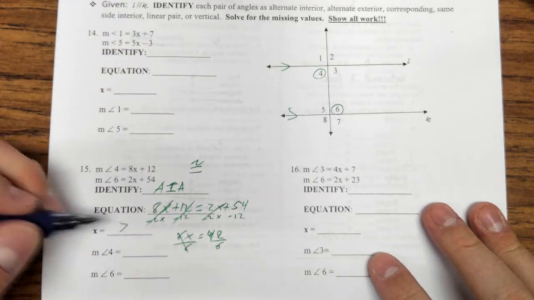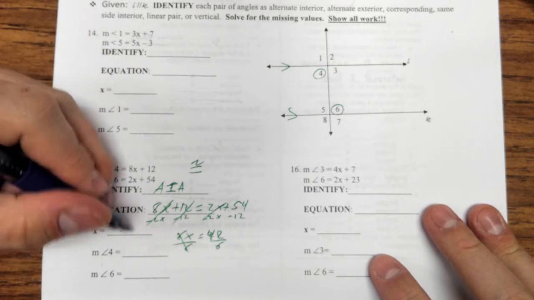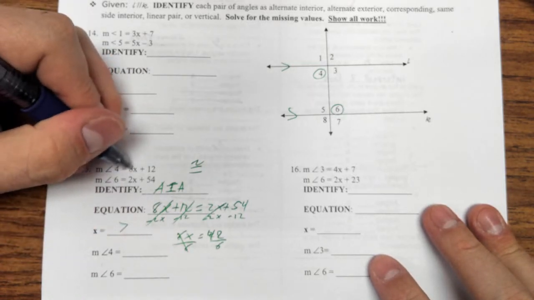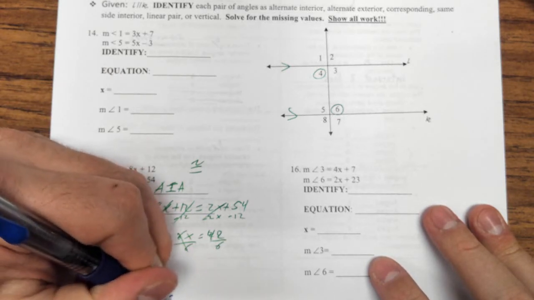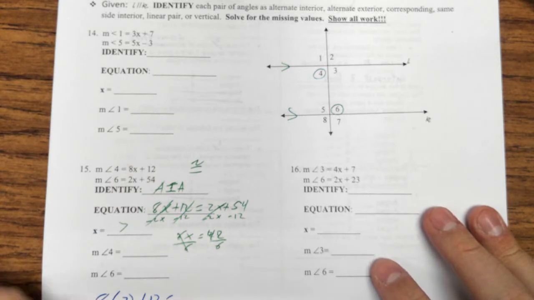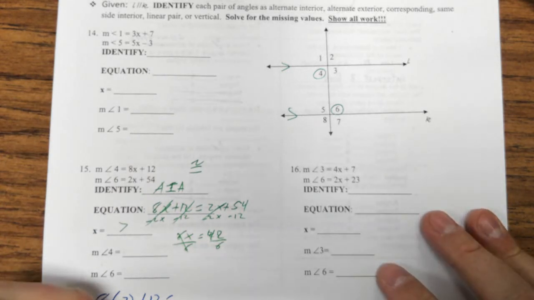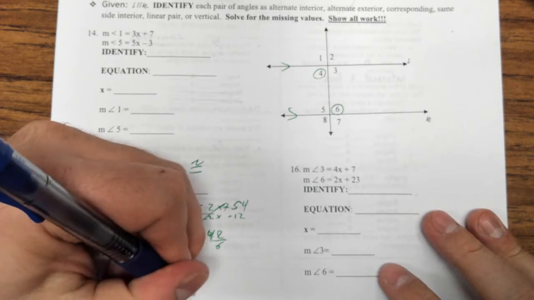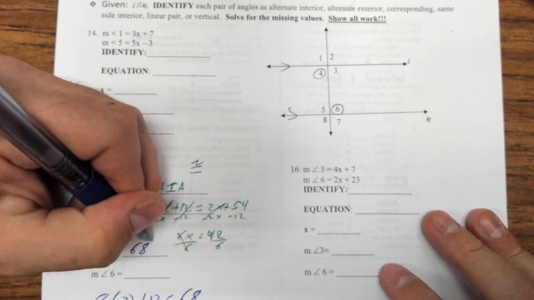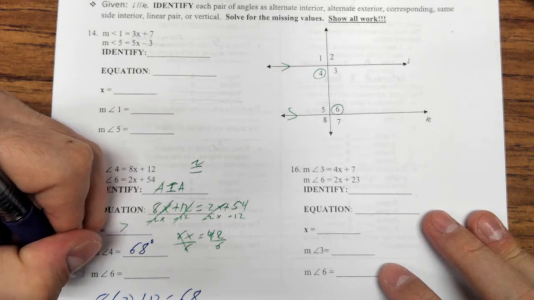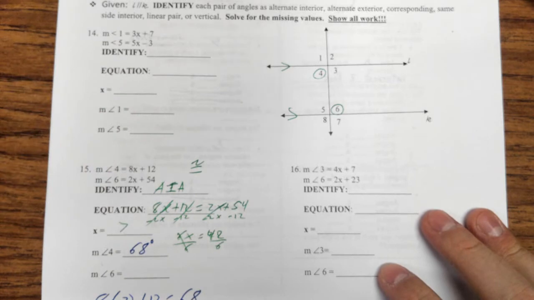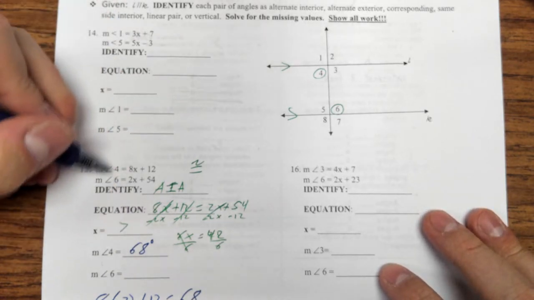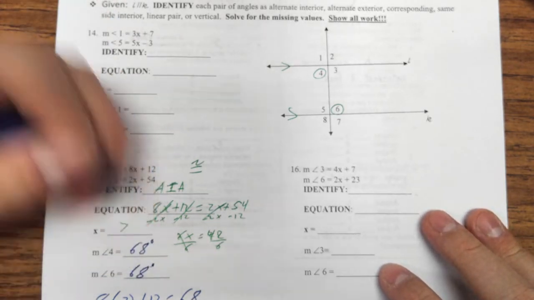Now to get angles 4 and 6, to get angle 4, we're just going to take our x equals 7 and plug it into angle 4's expression. So we have 8 times 7 plus 12. You can use a calculator for this, but 8 times 7 is 56. 56 plus 12 is 68. Angle 4 equals 68 degrees. Now for angle 6, do I need to plug 7 into angle 6's expression? I could. It would give me the right answer, but I don't need to. 4 and 6 are congruent, so it would have to be the same thing. Awesome. Let's move on to problem 17.